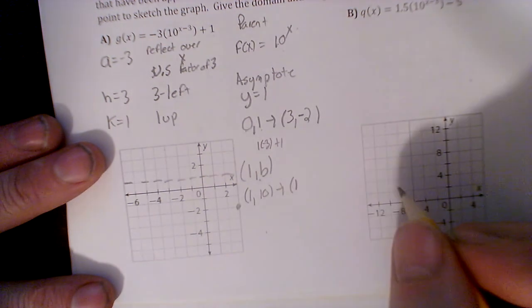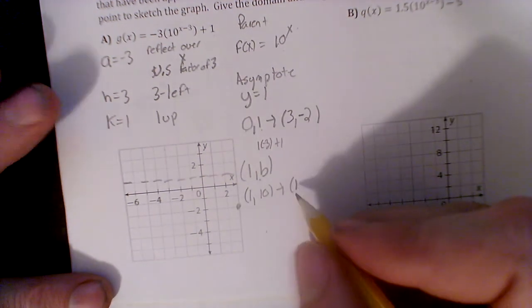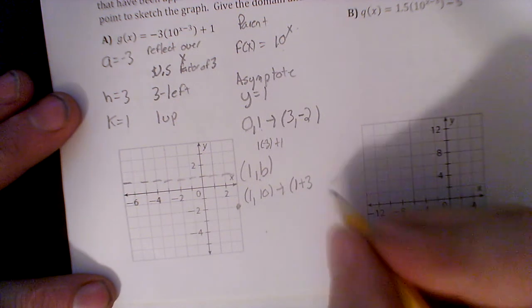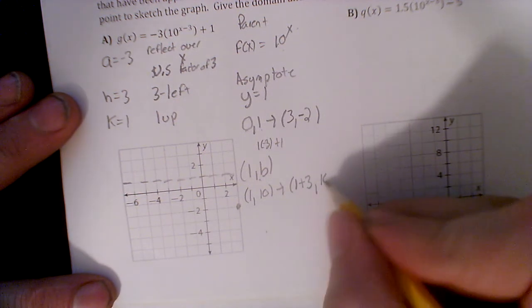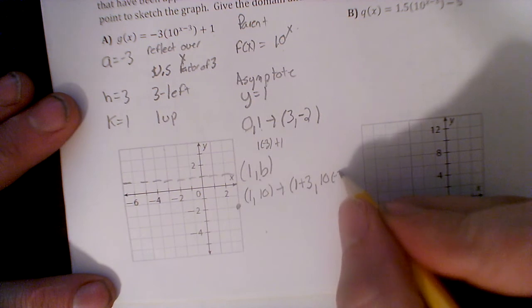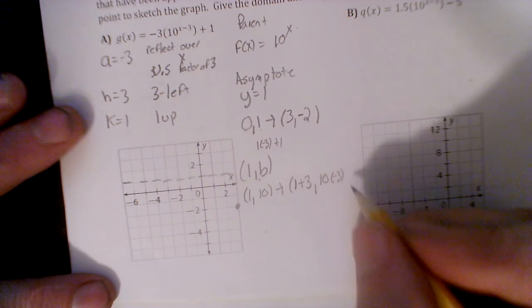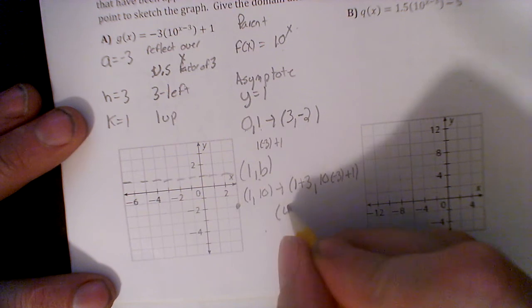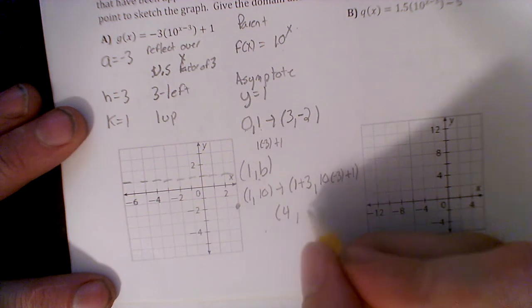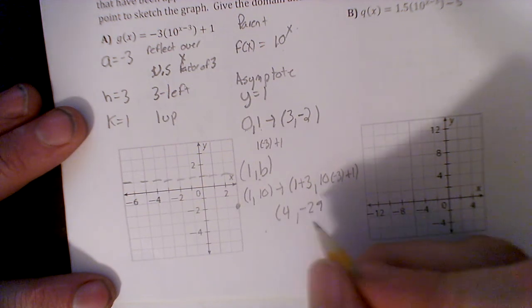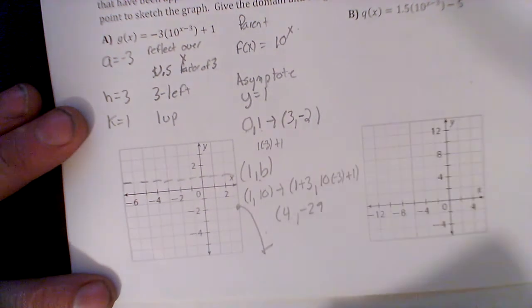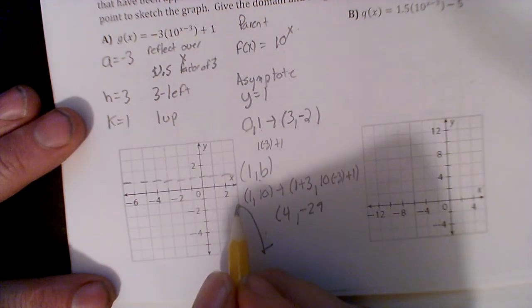That 1, right? That's your x value, so you add h. So that's 1 plus 3. I added my h. And I've got my 10, which I multiply by a, negative 30, right? And then I add k plus 1, and I've got a new point of 4, negative 30 plus 1, negative 29. So we can see this thing shoots down like crazy here, right? And then it's going to come up and hug that.